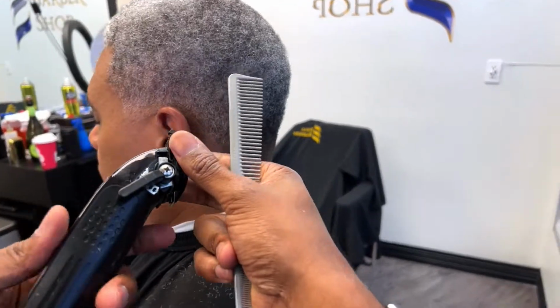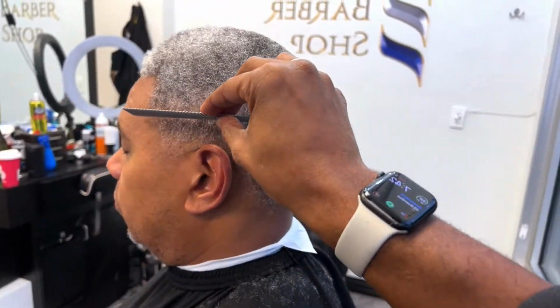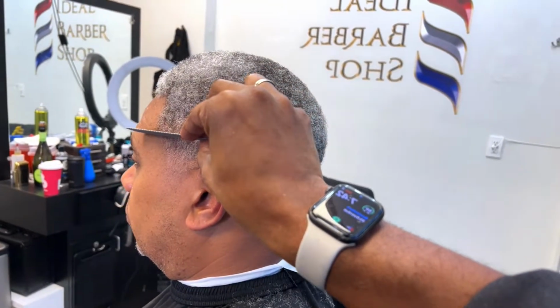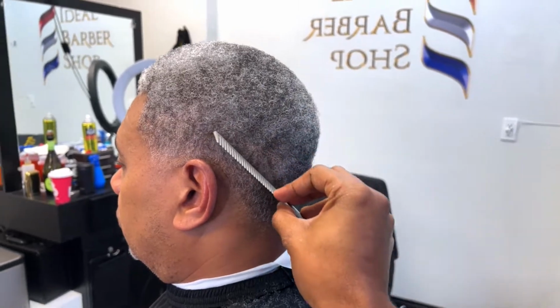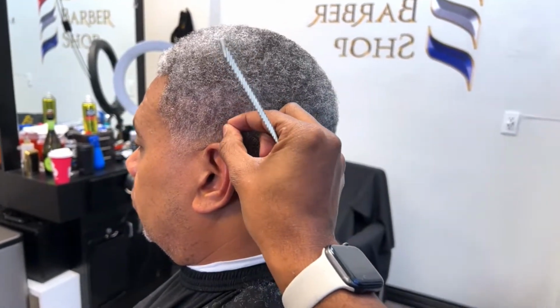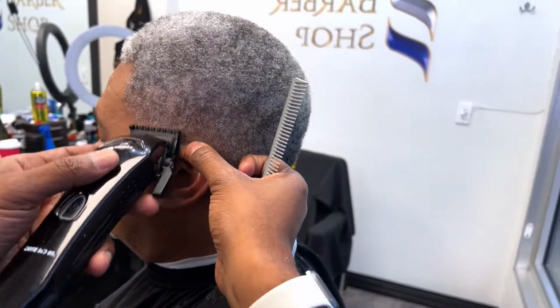All right, so that was no guard. Let me go to zero guard. And I still want to keep this as a really low drop phase. So I'm keeping everything beneath this temple peak point right here at the corner. I want all my fade to pretty much drop beneath there and keep weight right here. I'll still want to keep this curly, or able for him to curl up with the sponge.